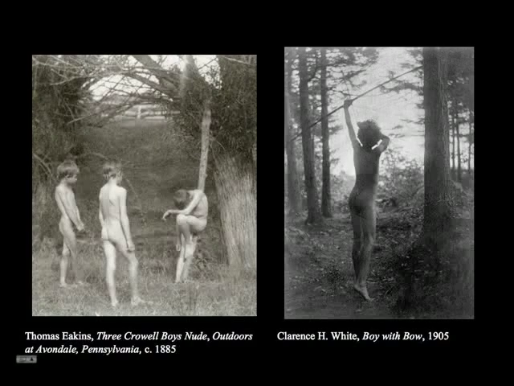The boy's entire body is stretched with suggested action, unlike Eakins' models that merely wait for the shutter release. There are no signs of a man-made environment in Boy with a Bow, unlike the suggestion of the fence in Eakins' photograph. White's model convincingly embodies a classical pose and blends into the nature he is placed in, his vertical posture mimicking that of the trees.